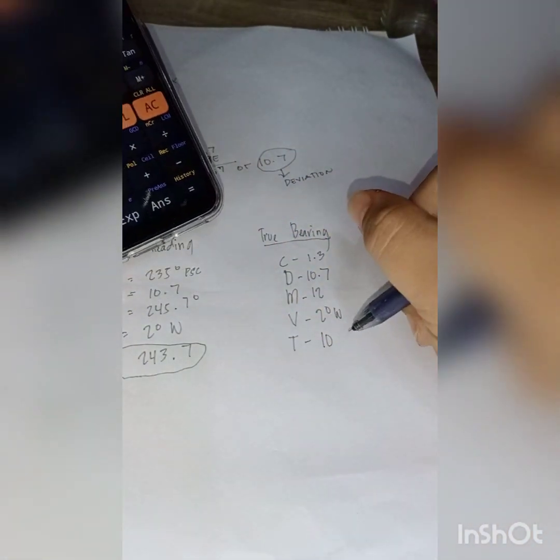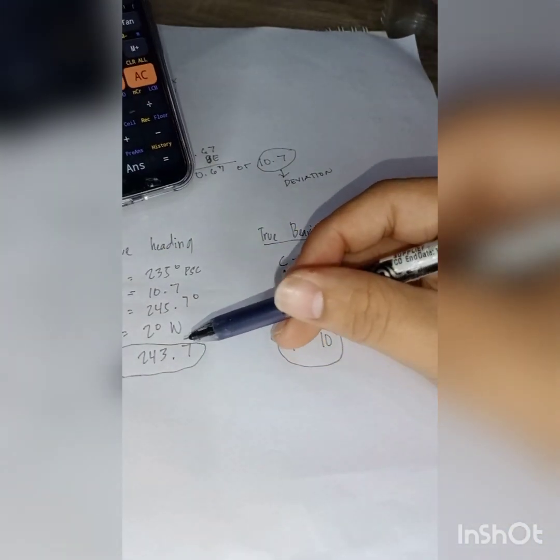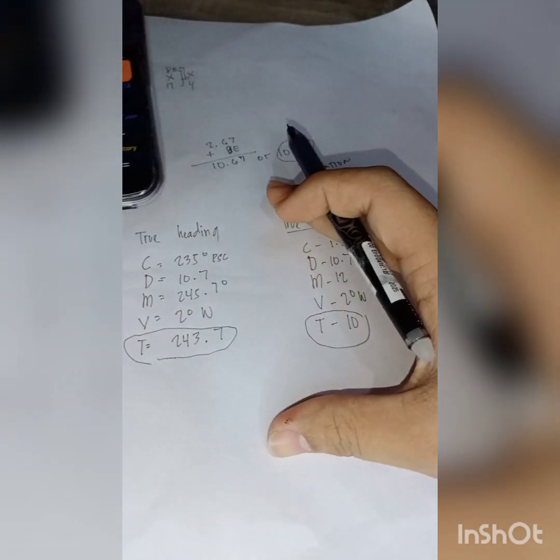So this is our true bearing, and this is our true heading.